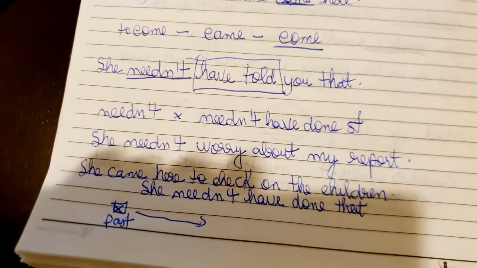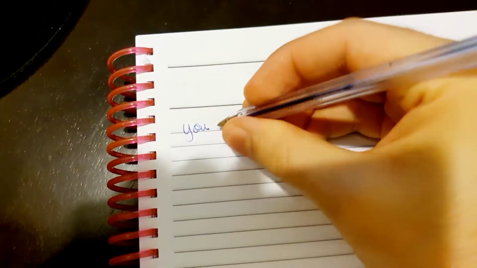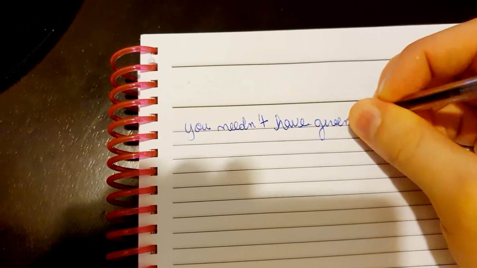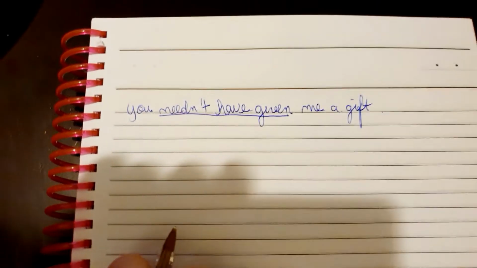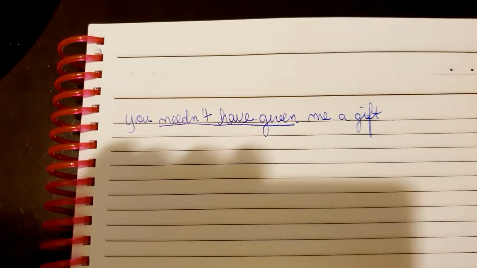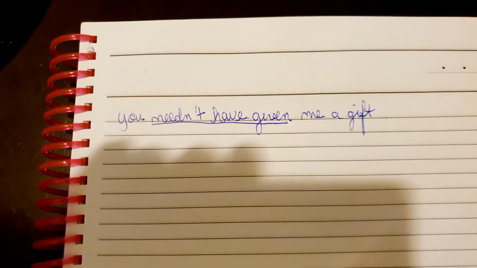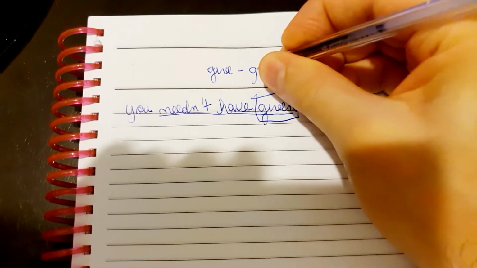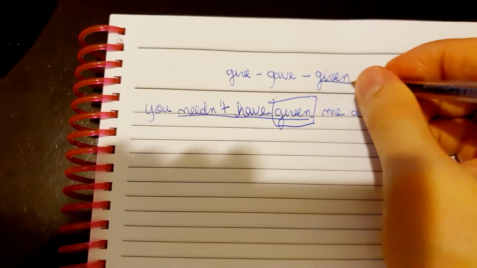You needn't have given me a present. For example, it's my birthday. You needn't have given me a gift, a present, a gift. You needn't have given. It's not necessary. You gave me a gift, okay? It's a fact. But it wasn't necessary. And given, remember, give, gave, given, right? The past participle.